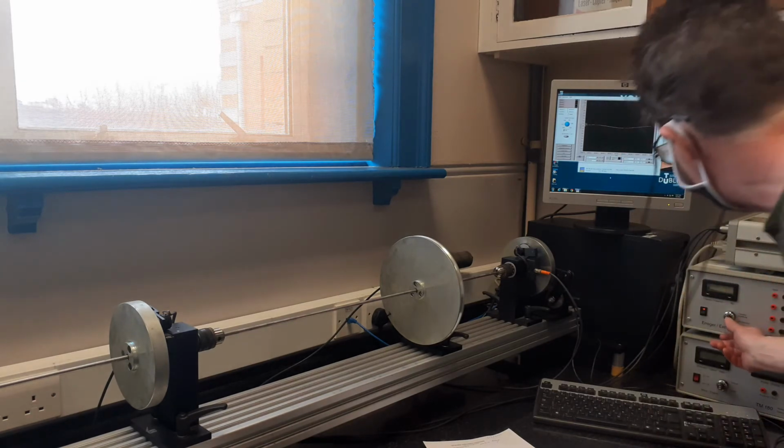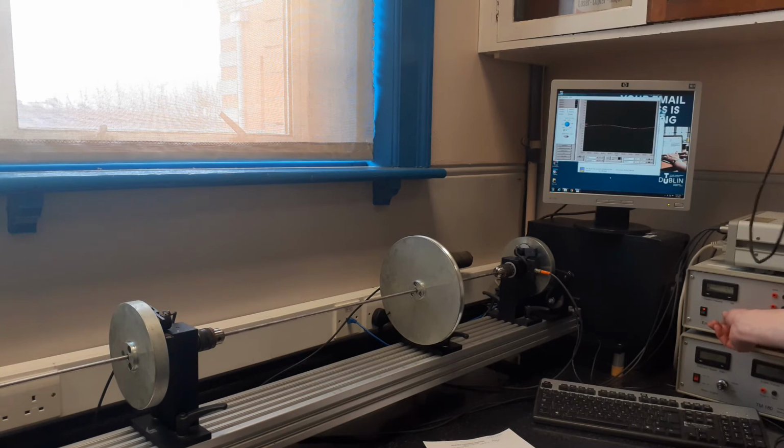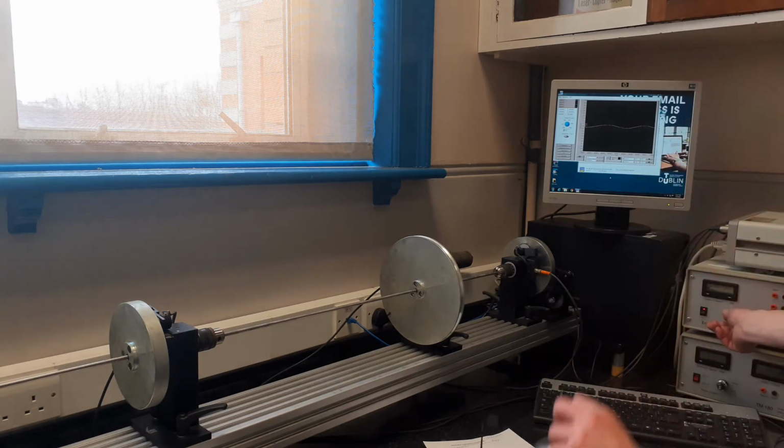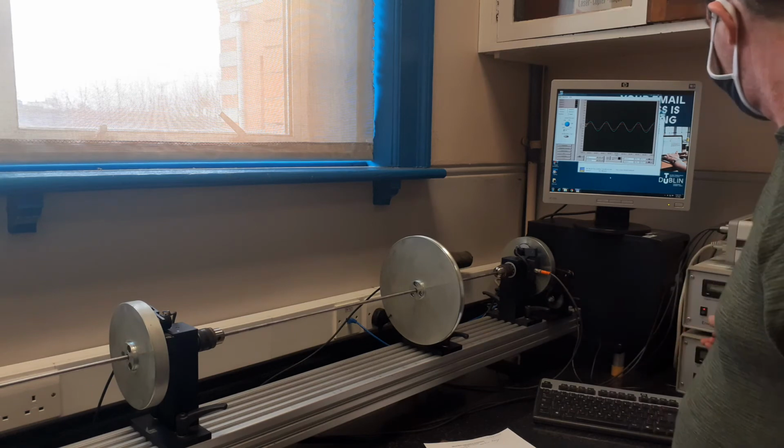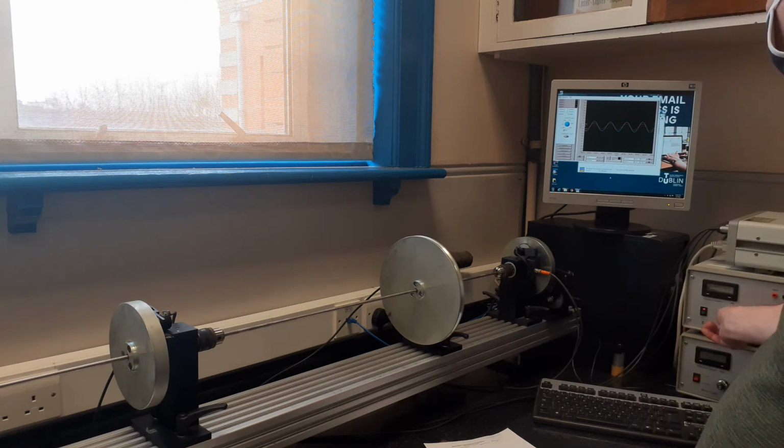Okay, so now I'm starting at about 1 hertz, and we're going to look for a resonant response around 5 hertz. Okay, you can almost hear it building up to it there.